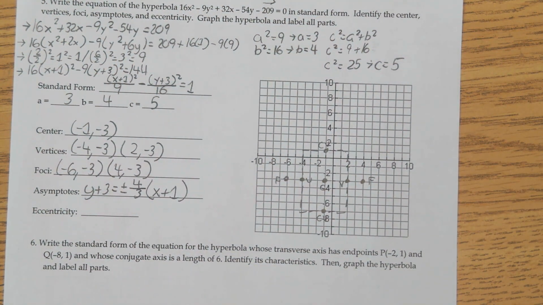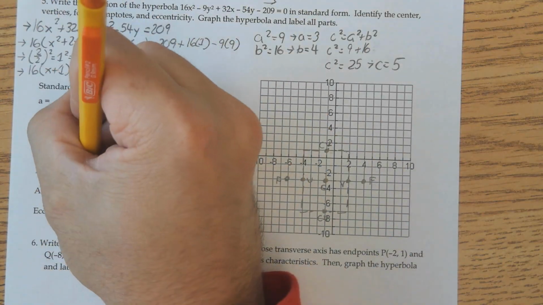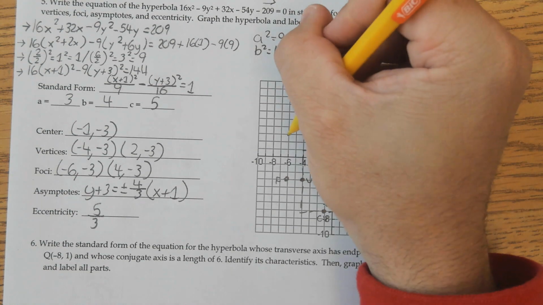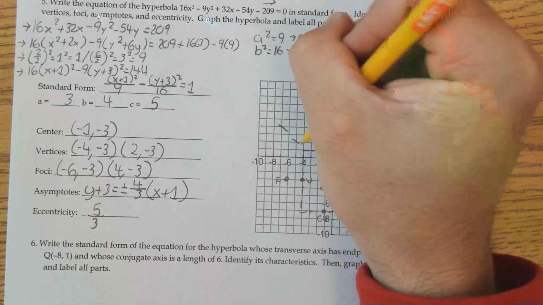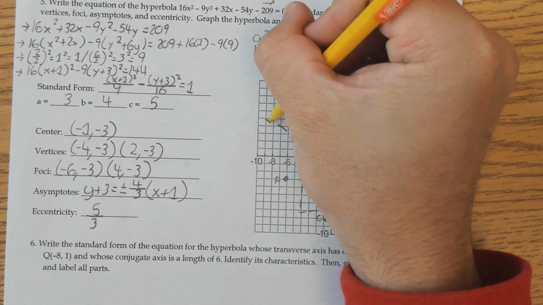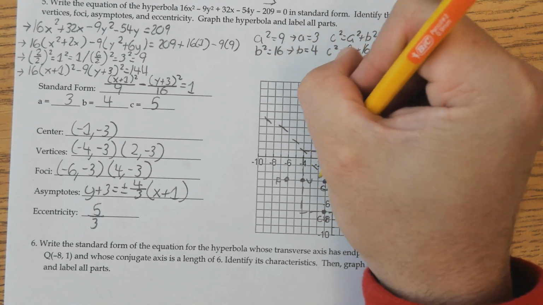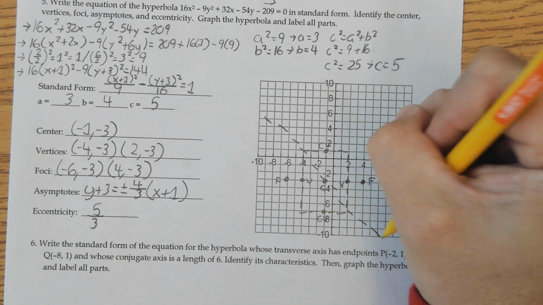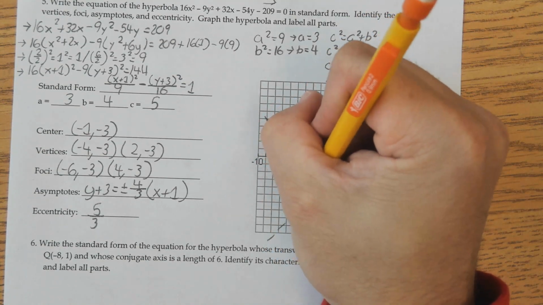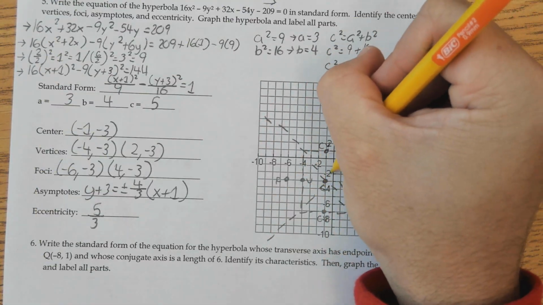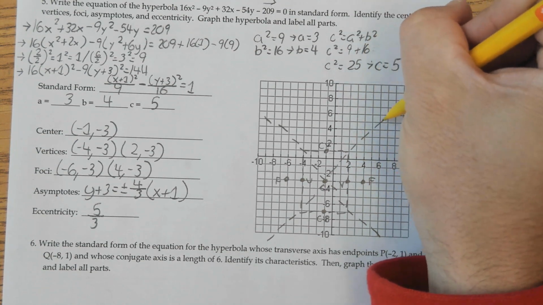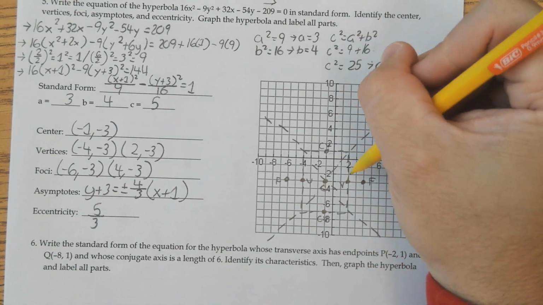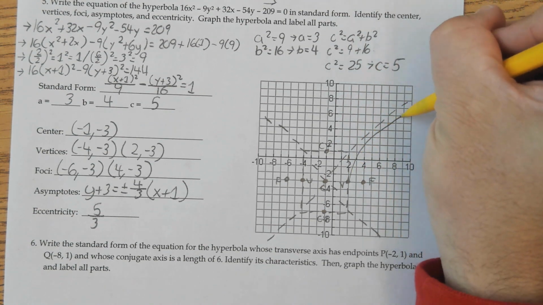Okay? Eccentricity c over a, so it's just going to be 5 over 3. Okay, and now let's go ahead and graph. Remember, slant asymptotes go through the corner of the box, through the center. Okay, now we draw from our vertices our hyperbola shape.